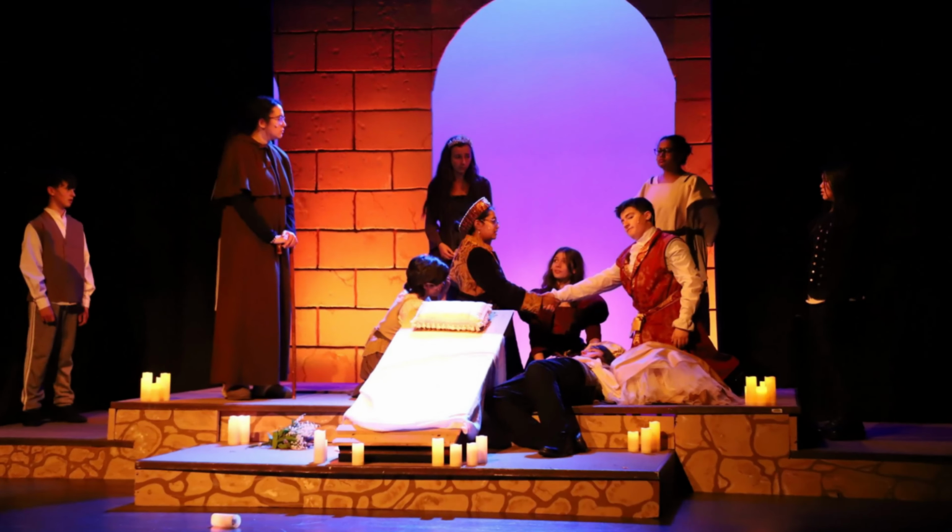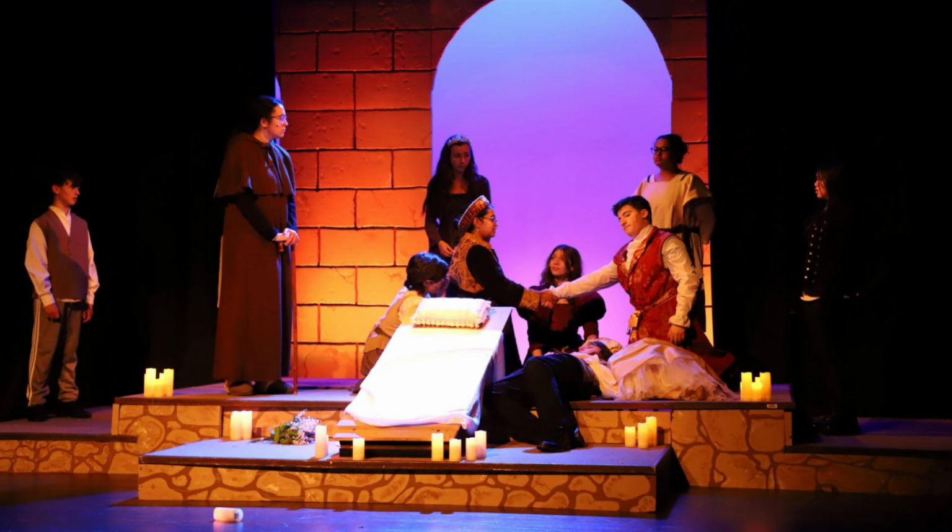So for instance, we have here a Romeo and Juliet play. As you can see, they have all sorts of props. They have candles, they have a little slanted bed, and the characters all have their own props. One even has a crown there. I assume that is Juliet. And the other has a hat. So those are examples of props.